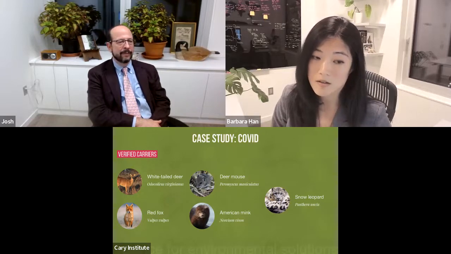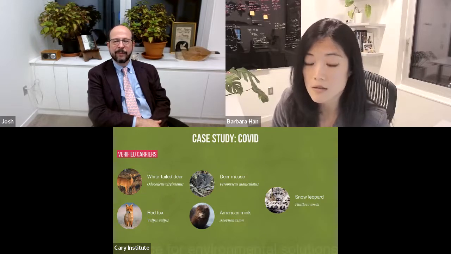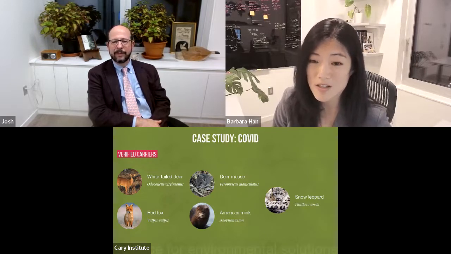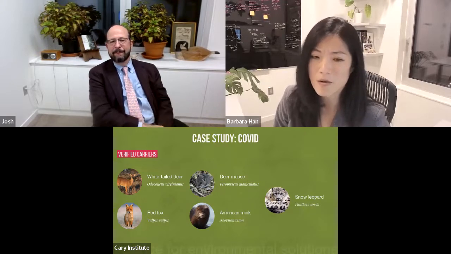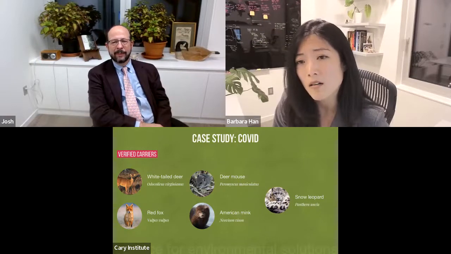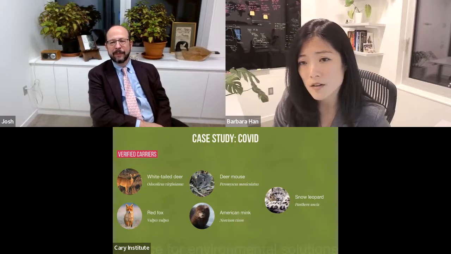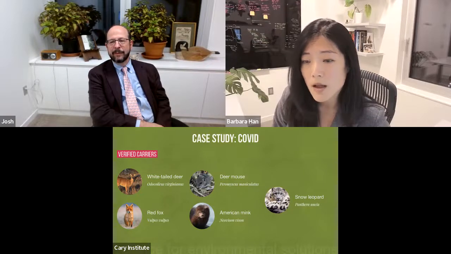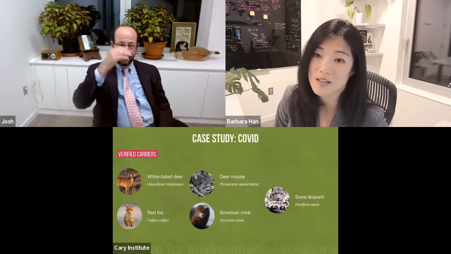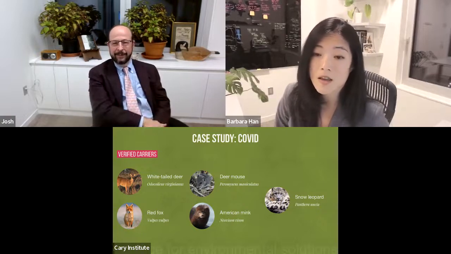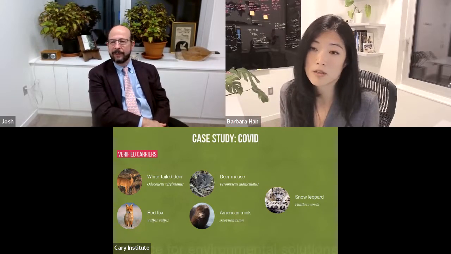And then we trained the model to also recognize the features of those strongly bound species. And the model made some predictions that were kind of heartbreaking, actually, because they were really rare species, or species that were already threatened and endangered. For example, the snow leopard. And then species that were really common that you really don't want to see at the top of your COVID prediction list, like white-tailed deer and red fox. And deer mice, right? These are on the slide because they've all been verified since the publication of our predicted results.